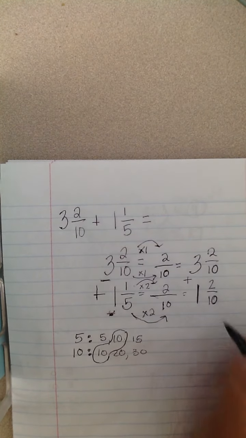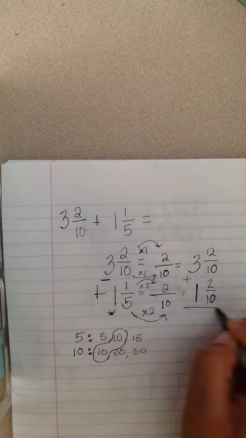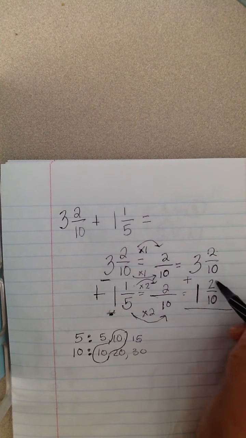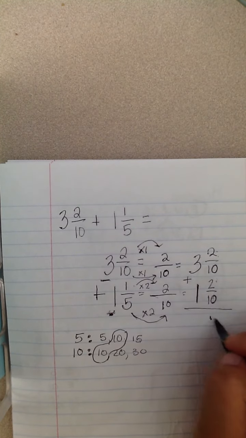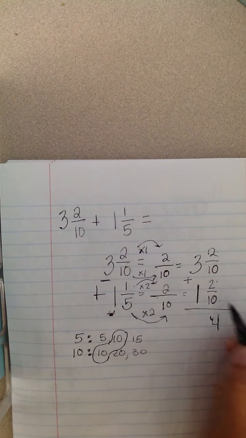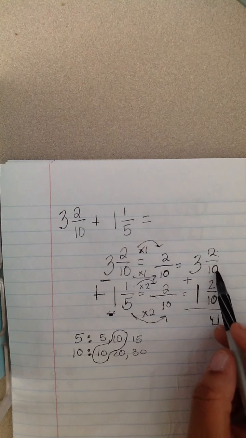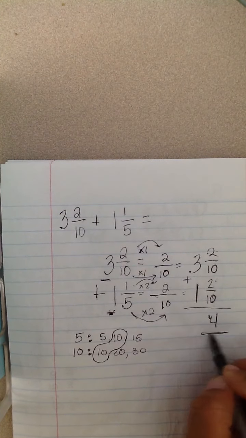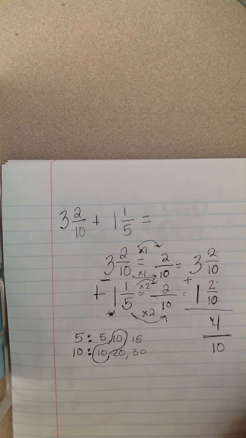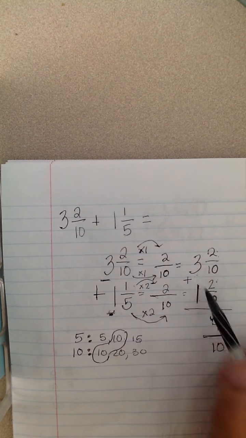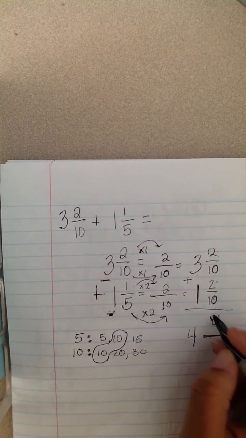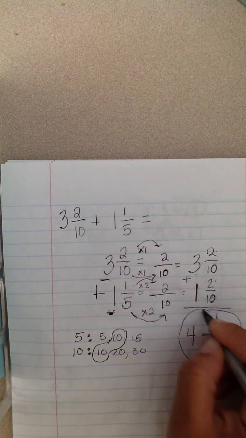Now I can add them because they have the same denominator. Numerator plus my numerator, 2 plus 2 is 4. I keep my denominator the same. I don't add these numbers. I don't do anything with them but keep it the same. So I have 4/10. My whole number plus my whole number, 3 plus 1 is 4. So I get the answer 4 4/10.